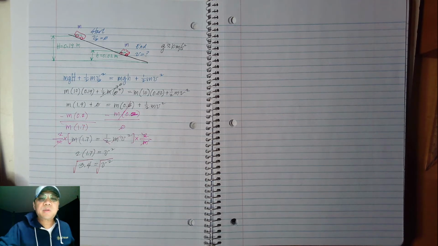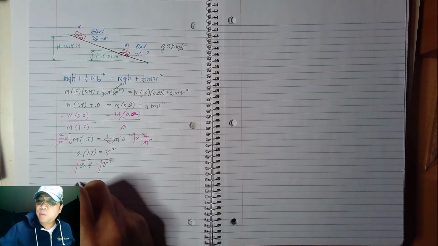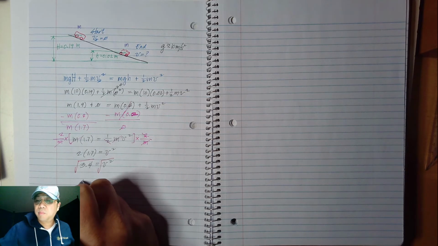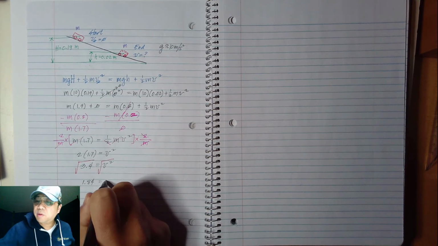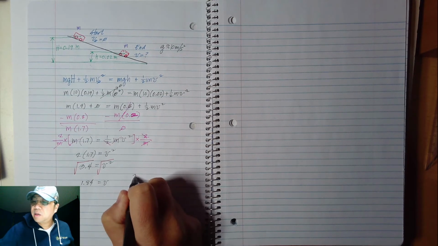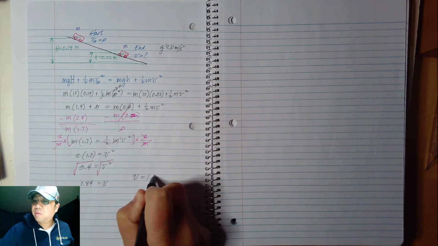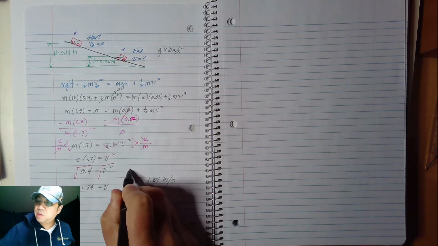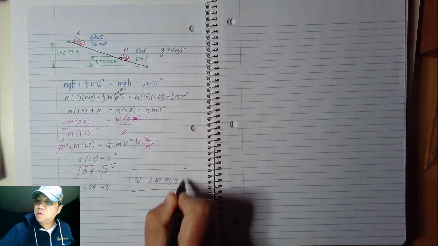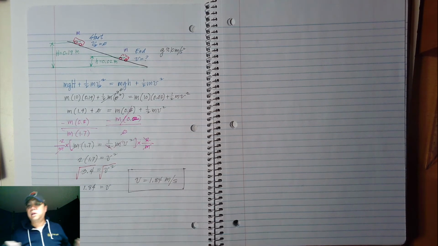So let me just use the calculator. The square root of 3.4 is 1.84. That is equivalent to v. Or we can say that v is simply 1.84 meters per second. So this will be your velocity in case you are required to solve for the velocity.